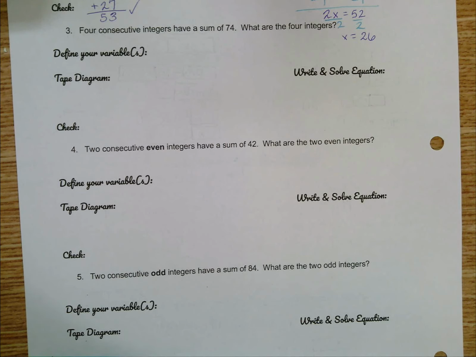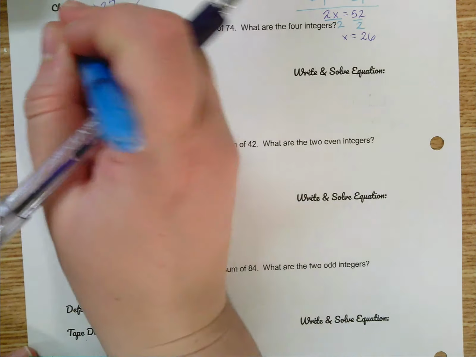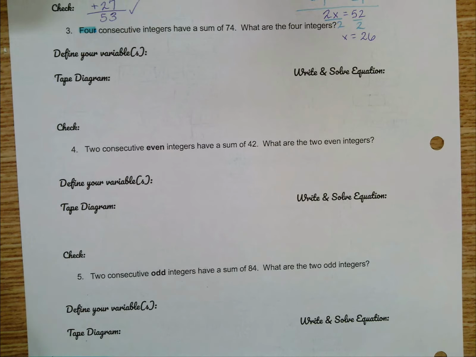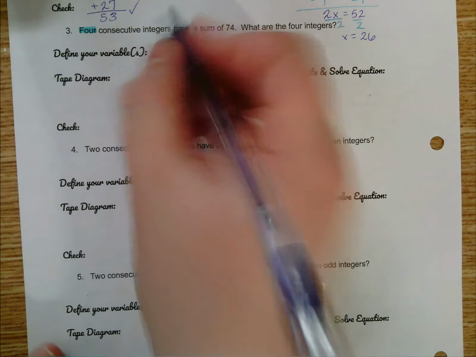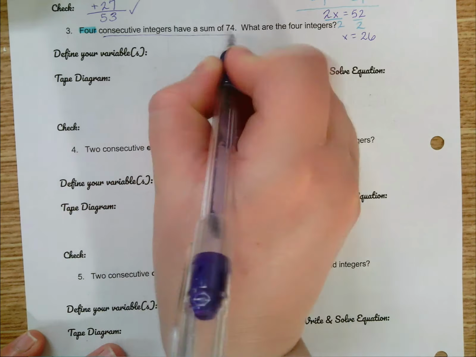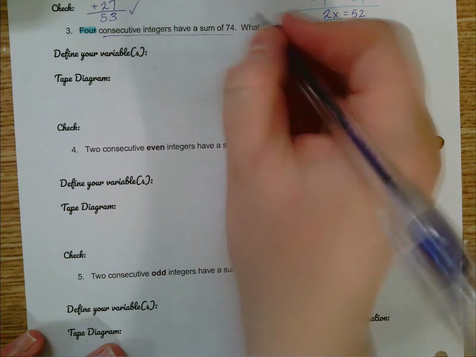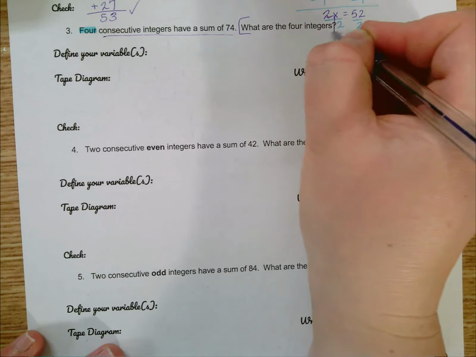4 consecutive integers have a sum of 74. What are the 4 integers? This problem is mostly different because this time we're talking about 4 consecutive integers instead of just 2. We know that they show up in order, and we know that they add up to 74. We're trying to figure out what they are.